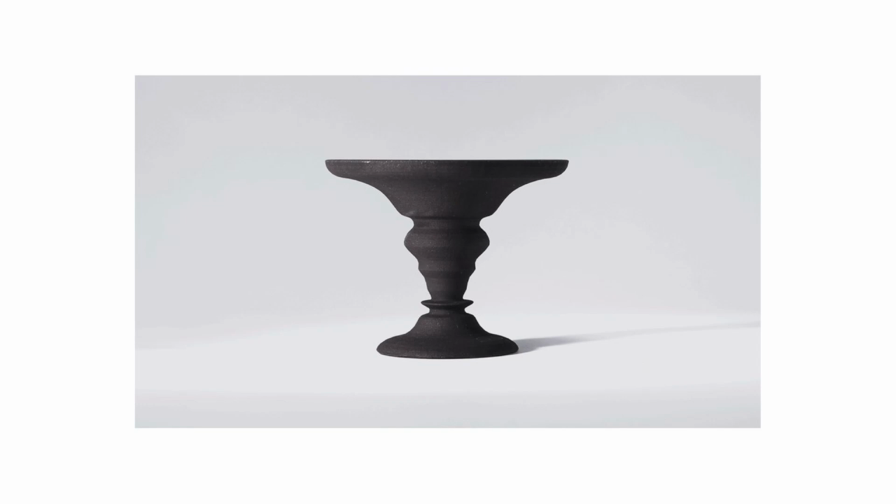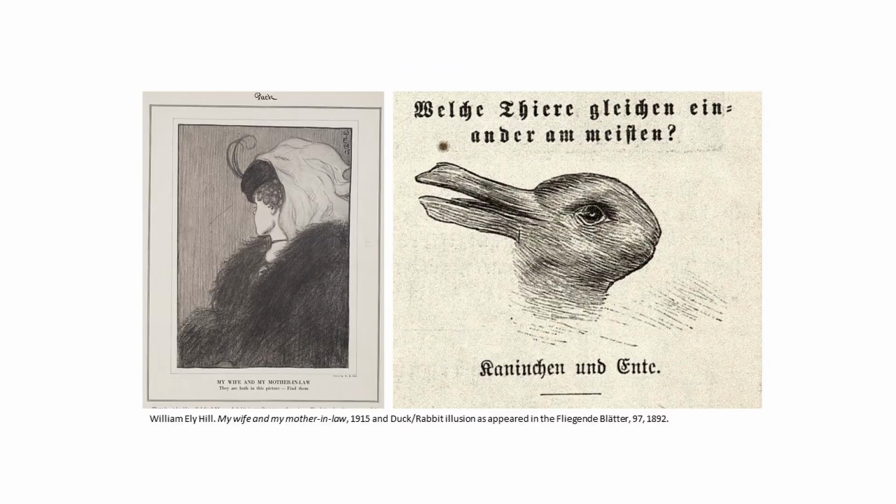What is it? And what about these images? What do you see? Young or old woman? Duck or rabbit? Not unlike Rubin's vase, these reversible images are equally perspective dependent.